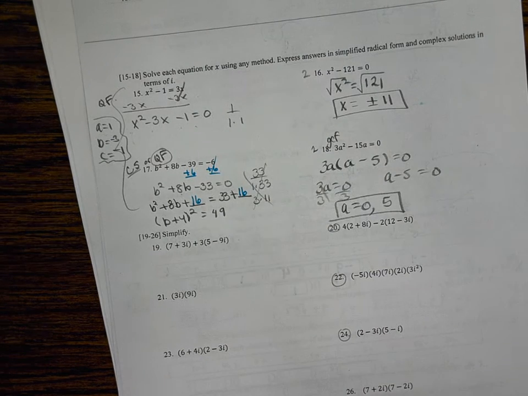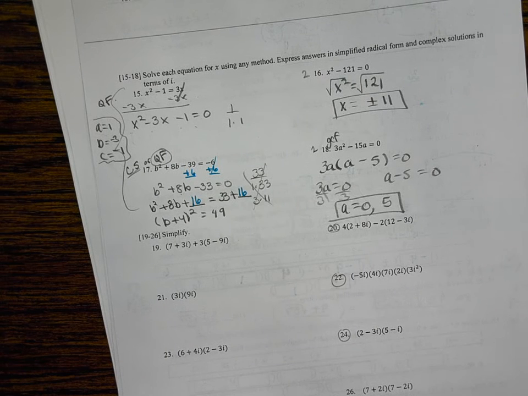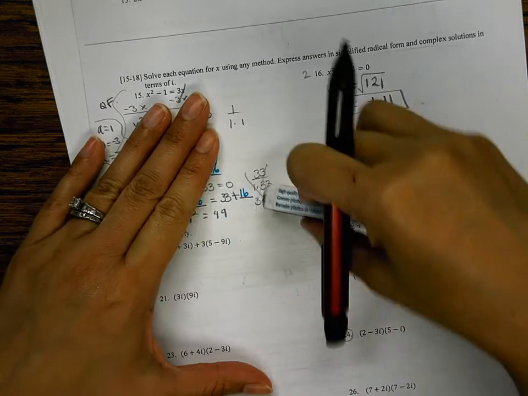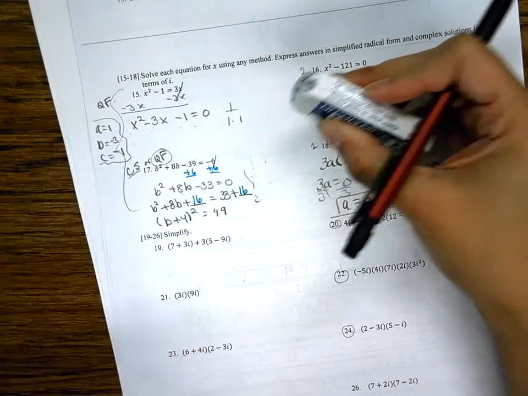And I did mess up, and I apologize. I don't know why I read that as a 33. It is a 39. So I was going to change some of my work.